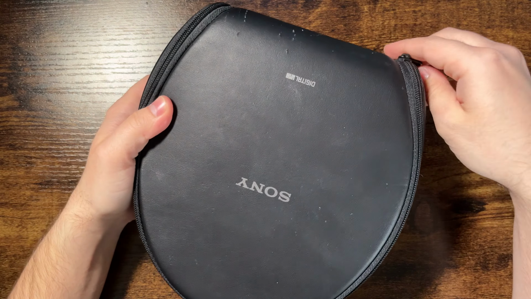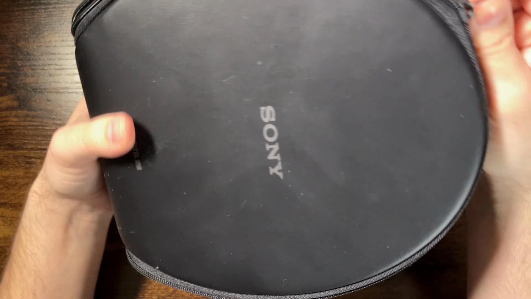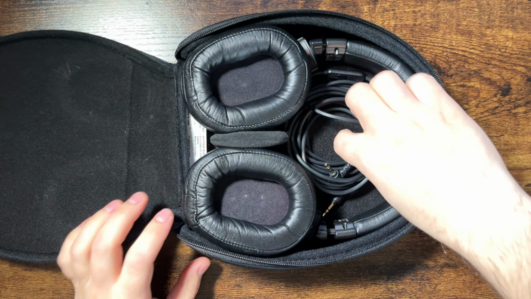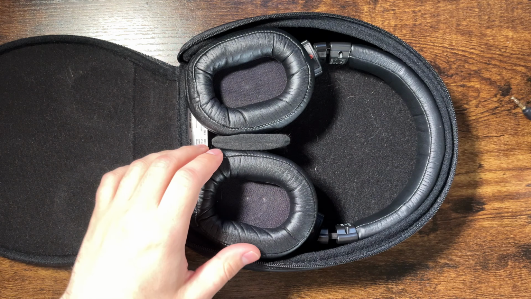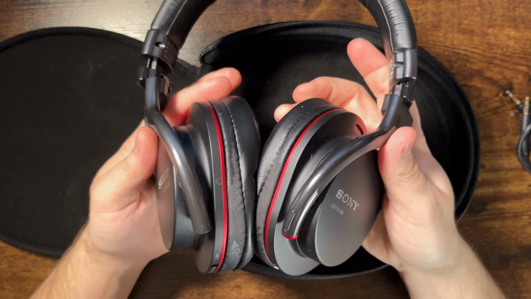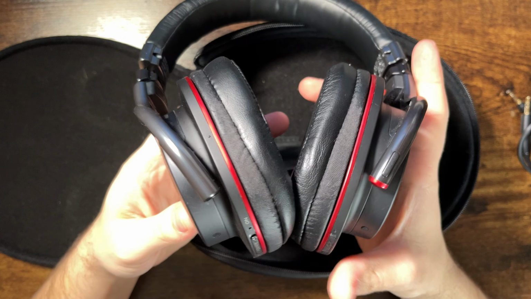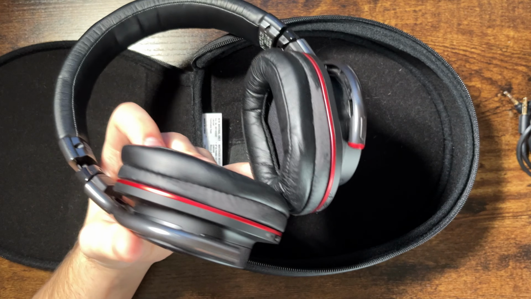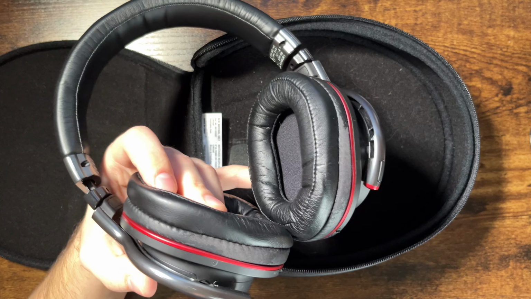So I have these, and I've had these for about 10 years now. But these are Sony headphones, and they are quite comfortable, and they have active noise canceling, which is super cool. They're not Bluetooth, you have to plug it in with a cable.